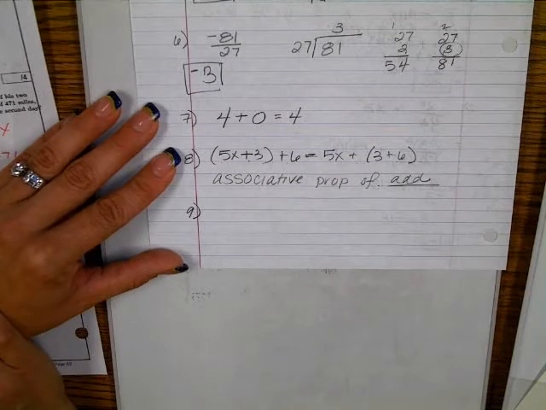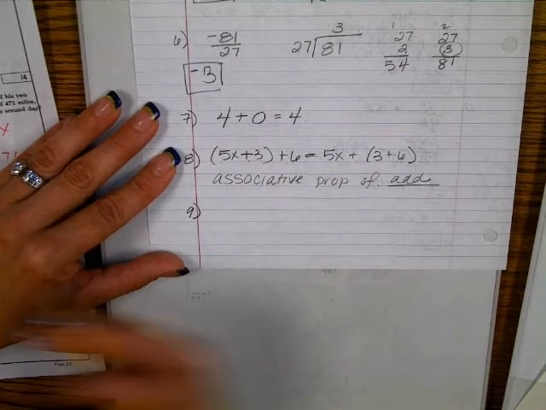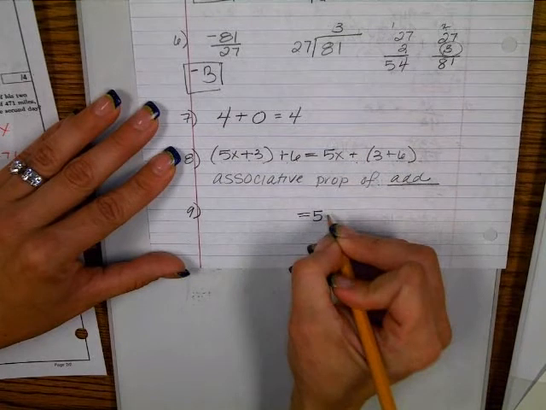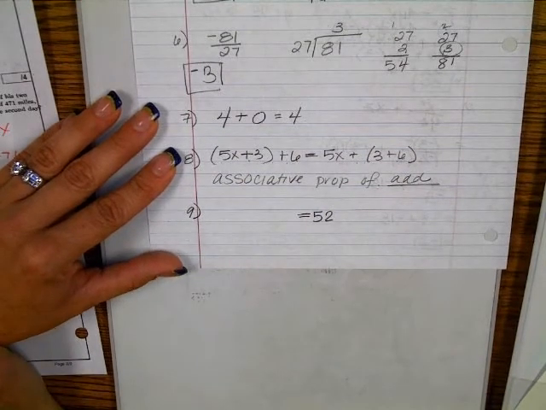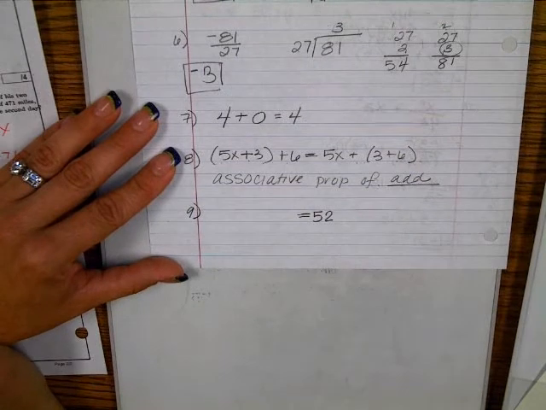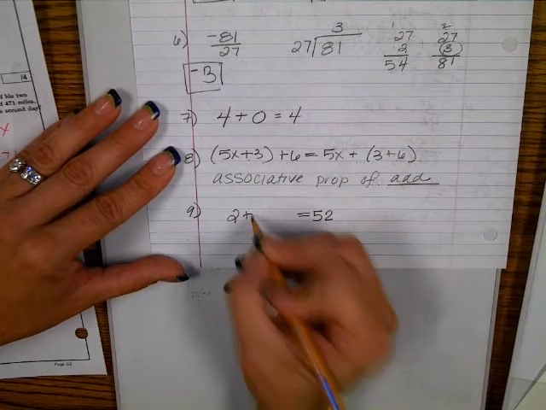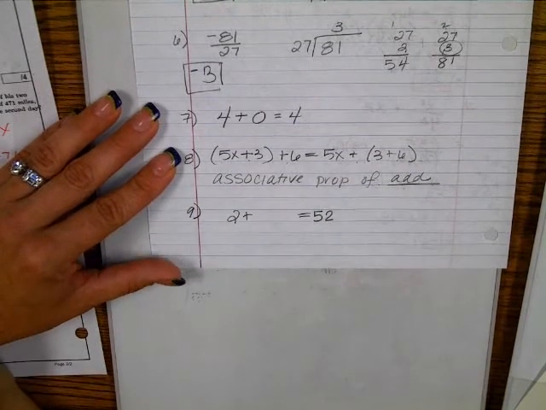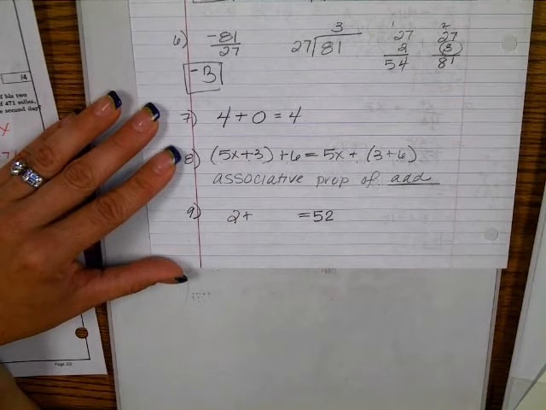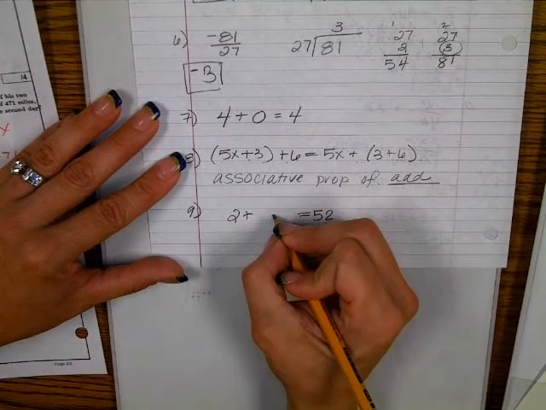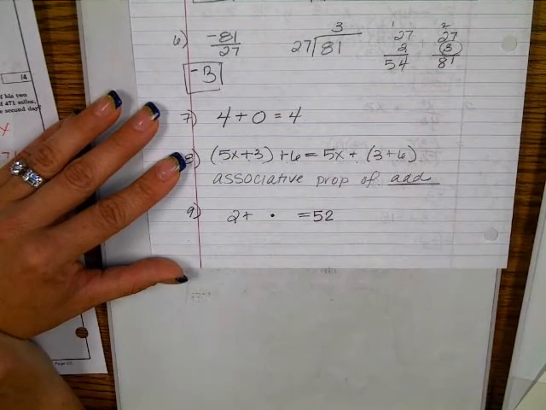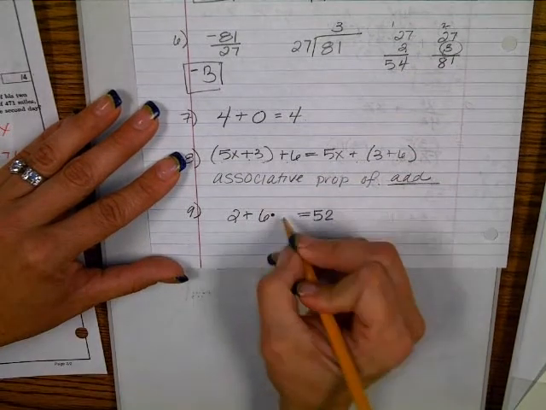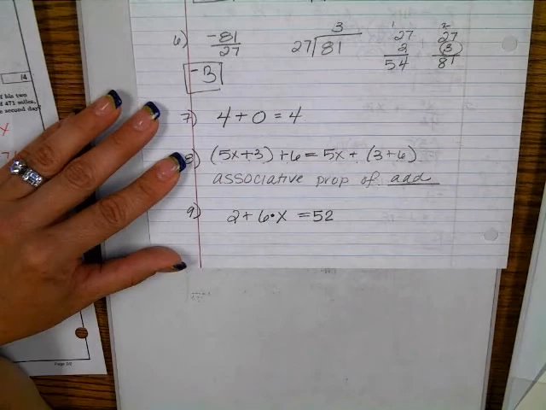So I read that and I go, oh, is 52. And I write is 52 because I know is means equals. So I try again. 2 more. That means I'm adding 2 to something. 2 plus something. Well, what's it a plus of? 2 more than the product. That means I'm multiplying something. And what am I multiplying? The product of 6 and a number. 6 and a number. I'm going to use x for my number. So this is the answer.